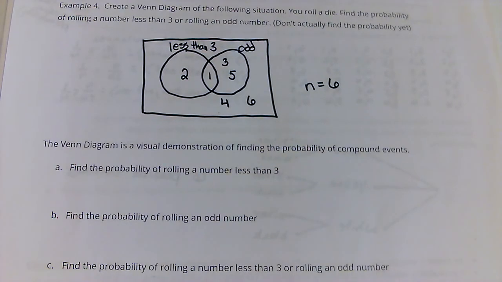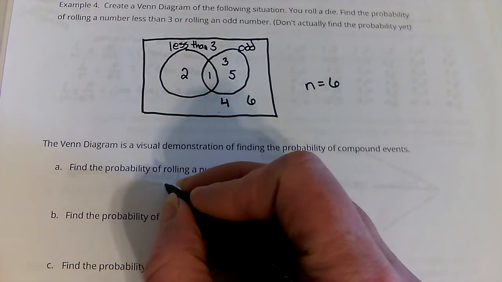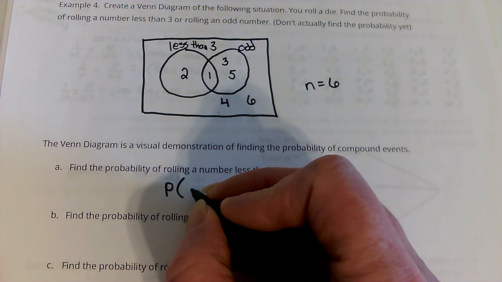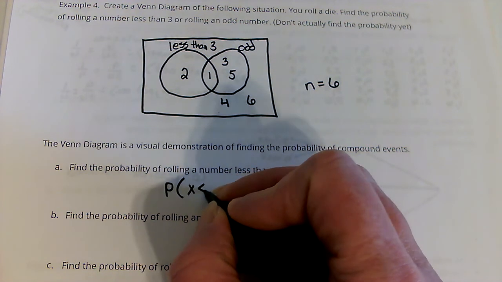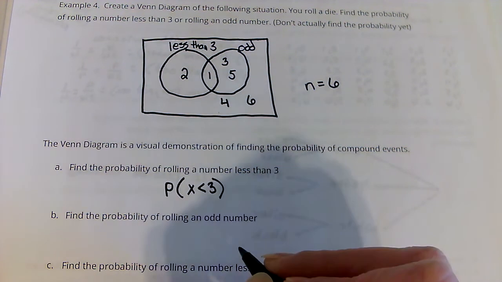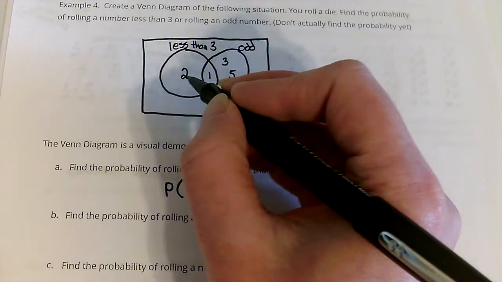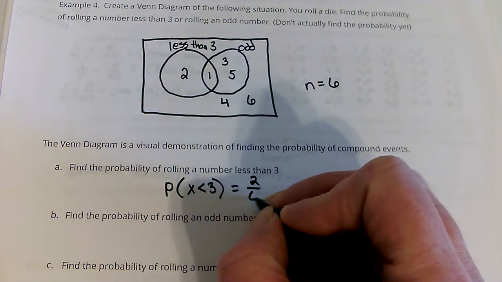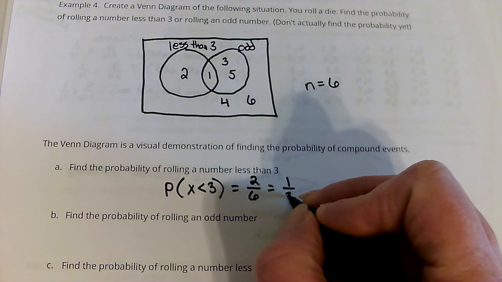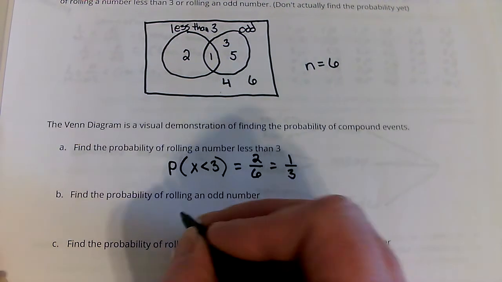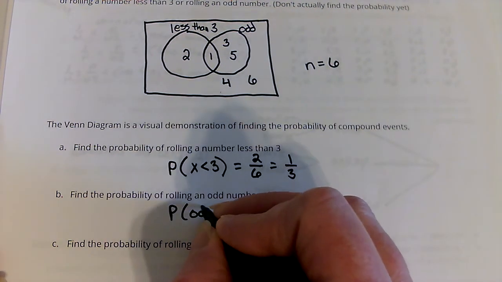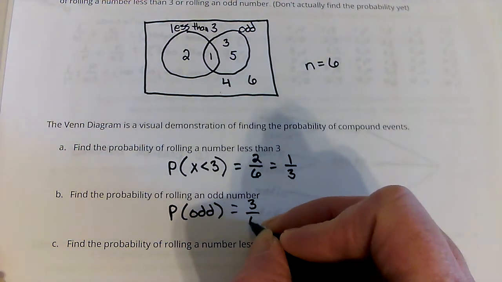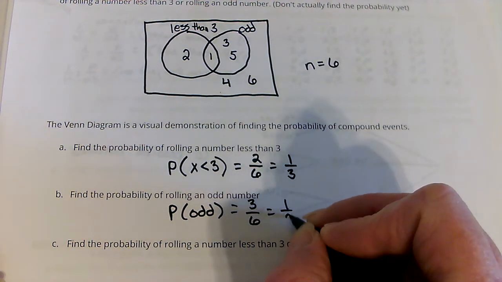Find the probability of rolling a number less than 3. The probability that x is less than 3 would be 1 or 2, so that's 2 out of 6, or 1/3. What's the probability of rolling an odd? The probability of odd: 1, 3, 5. There were 3 out of the 6, or 1/2.